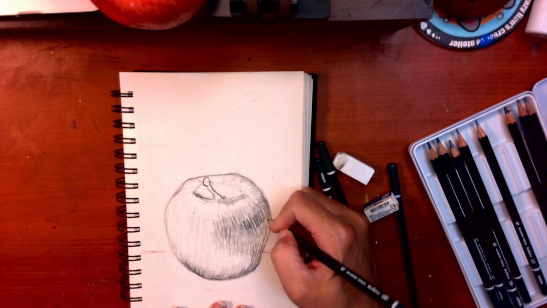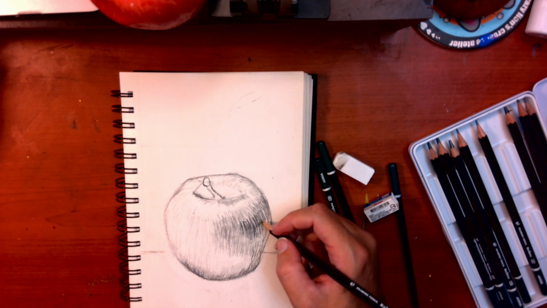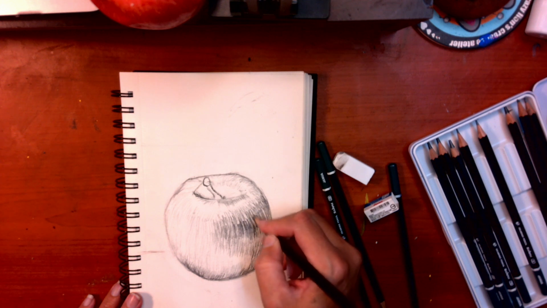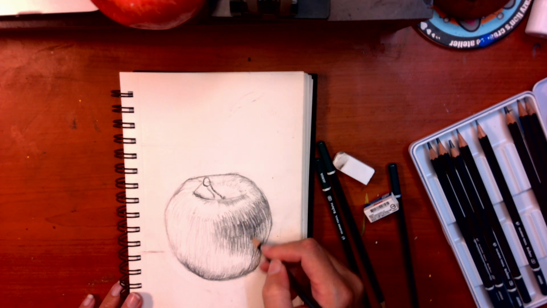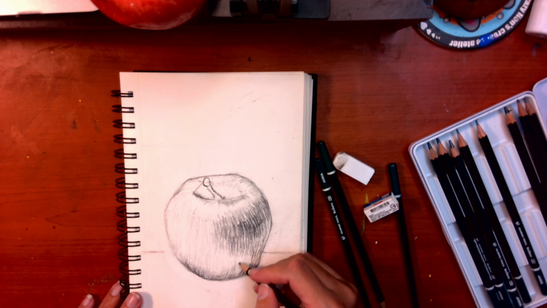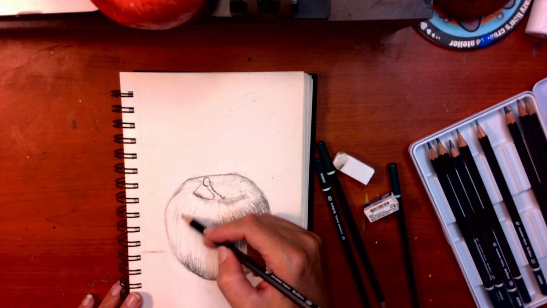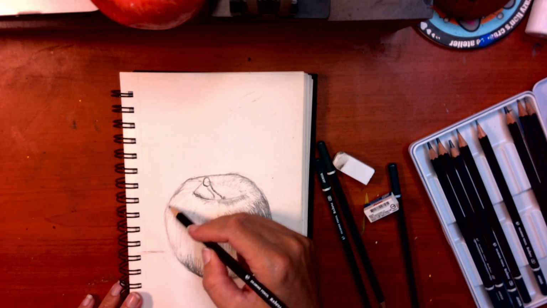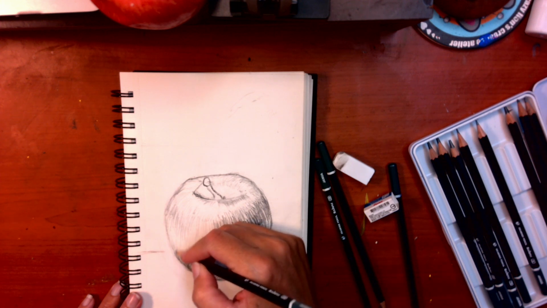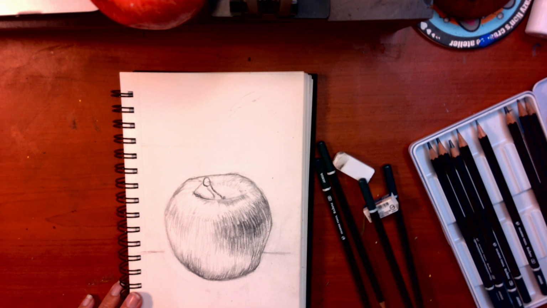So I'm going to start going in darker. So let's get back to the darker parts of things. Okay, I'm still using a 3B.